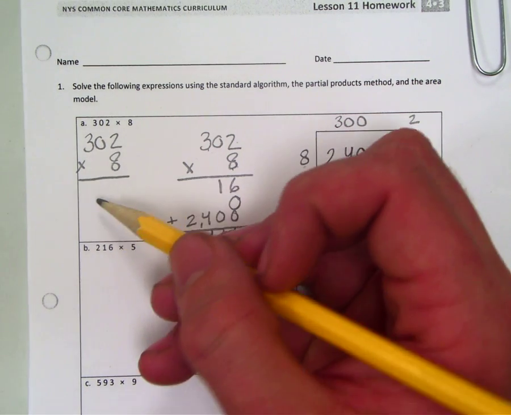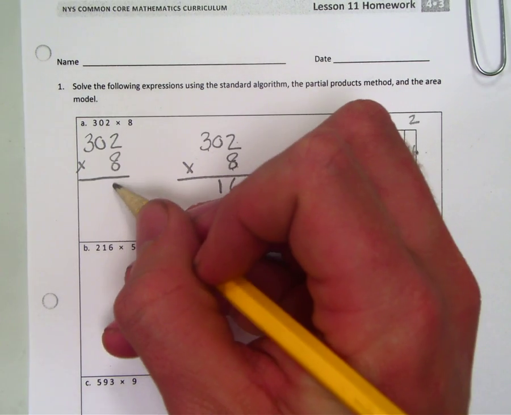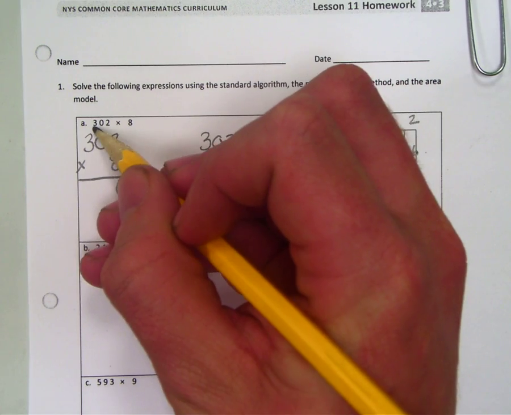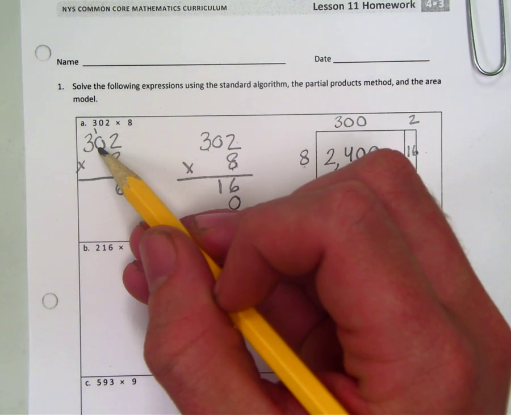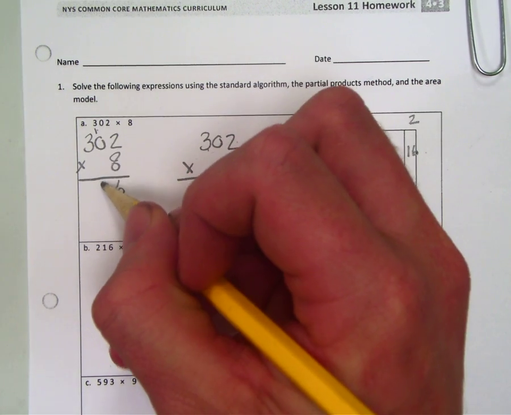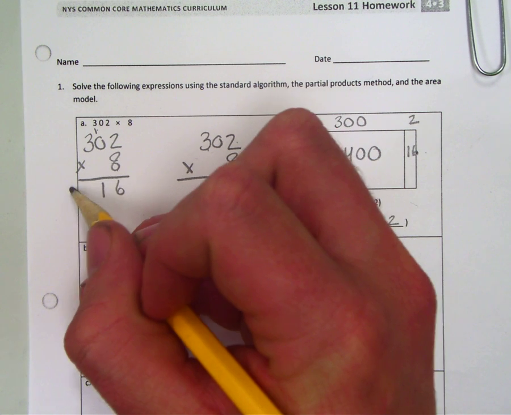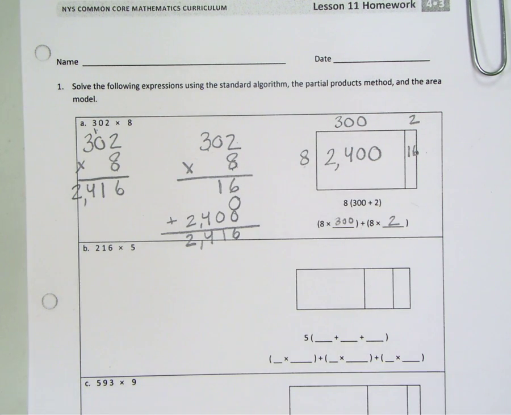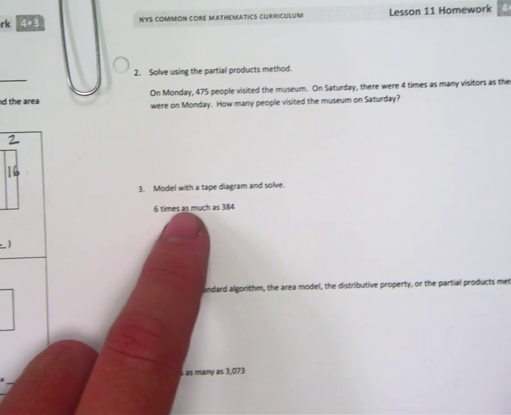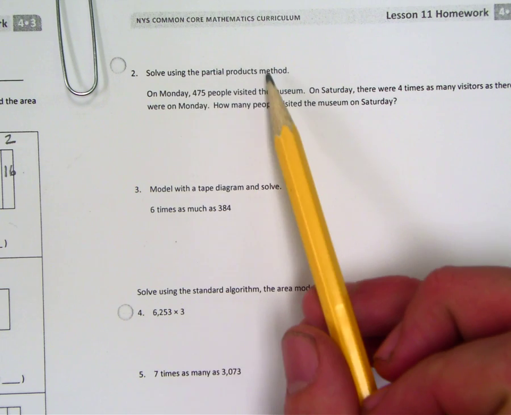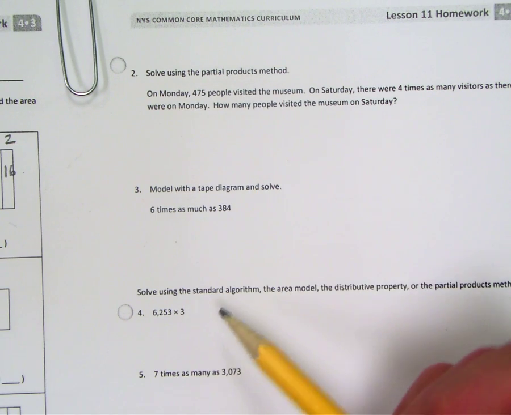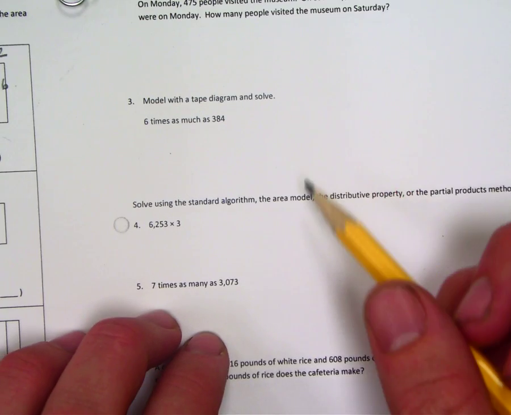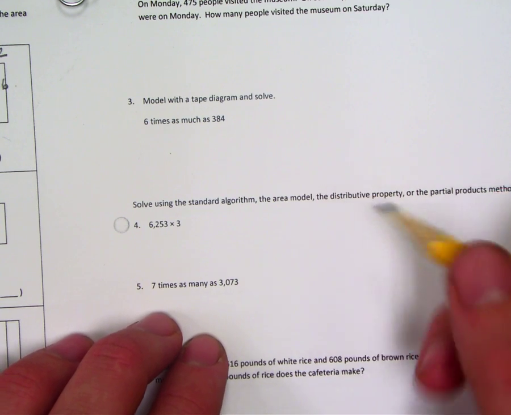Now, for the standard algorithm, we're going to do 8 times 2, which is 16. 6, carry that 1 up to the top. 8 times 0 is 0, add the 1 in. We're going to bring the 1 down. 8 times 3 is 24, so there we have our answer of 2,416. Questions B and C are the same. When we get over here to number 2, it's just the partial products method, which we modeled over to the left. Now, for number 3, it's model with a tape diagram and solve.